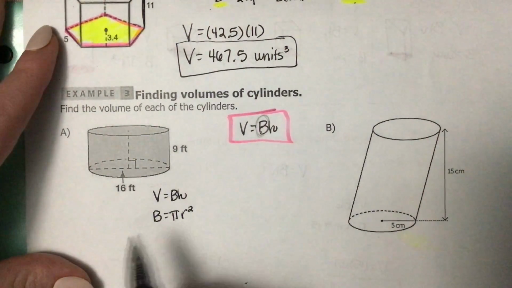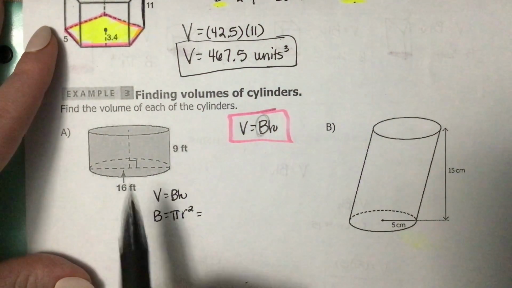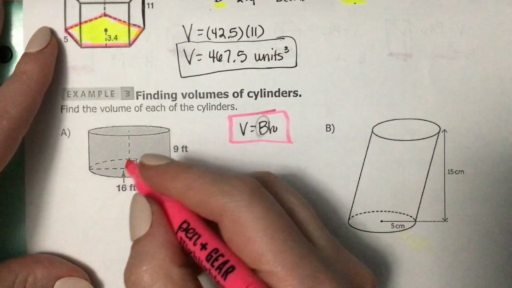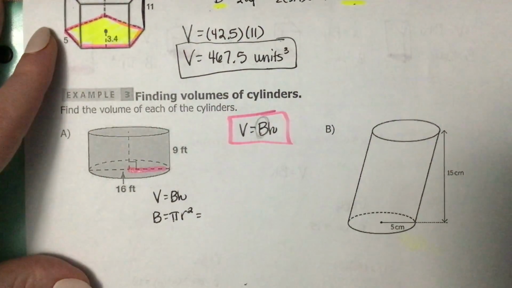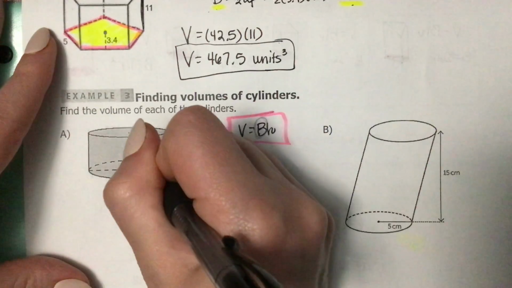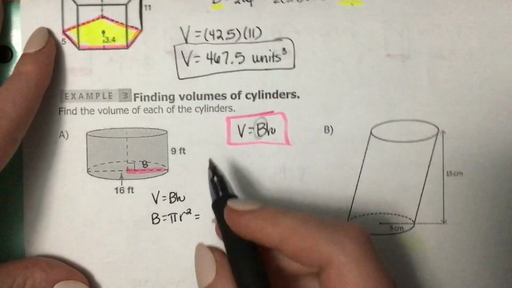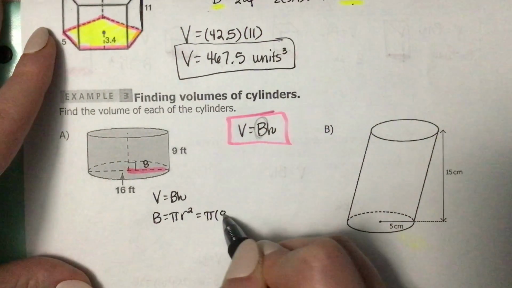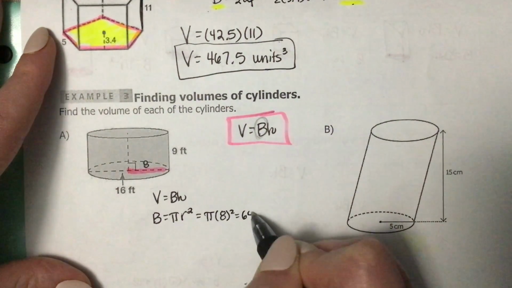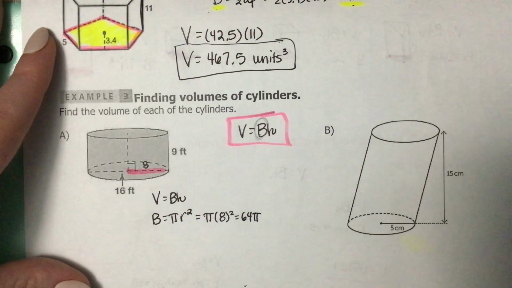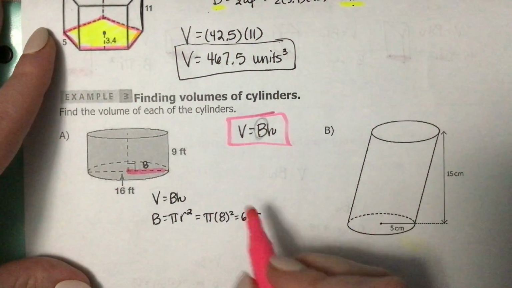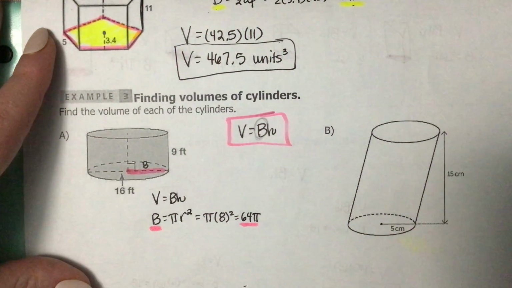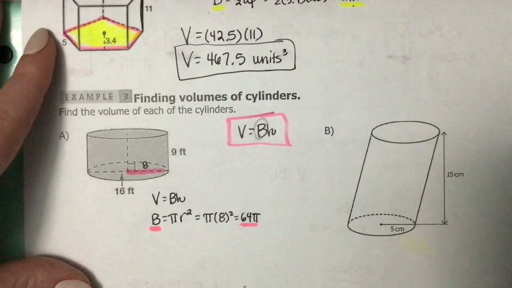So we can go straight into substituting that in. 16 is telling us the diameter. If we only want the radius, we're going to have to take half of that, which is going to get us 8. So the radius is actually 8, not 16. So we're going to say pi times 8 squared, which is going to be 64 pi. I'm going to leave it in terms of pi for right now. So this 64 pi is equal to big B. This is the number that we have for the big B in our formula.